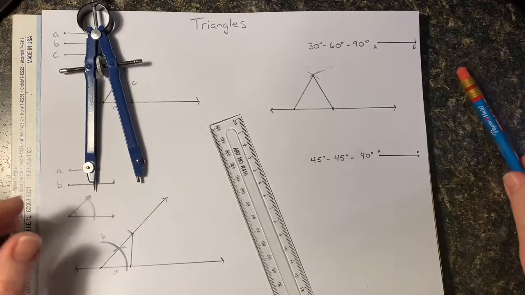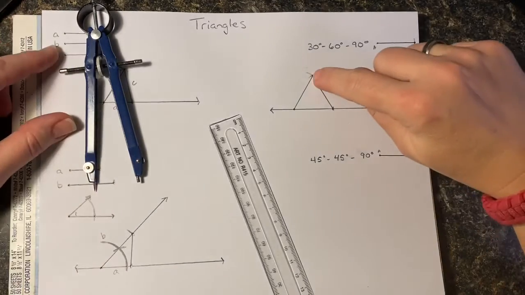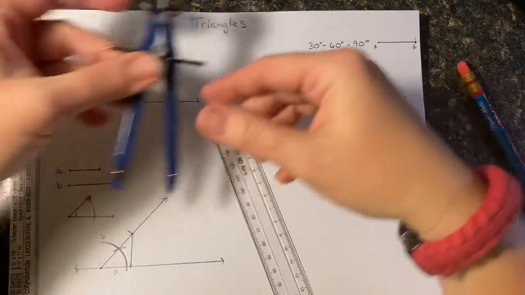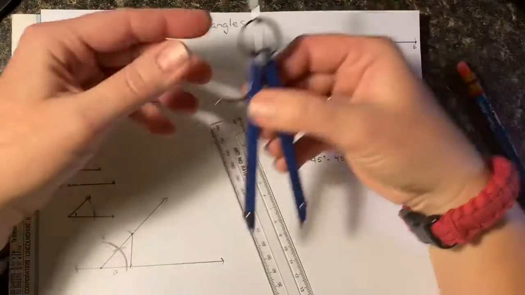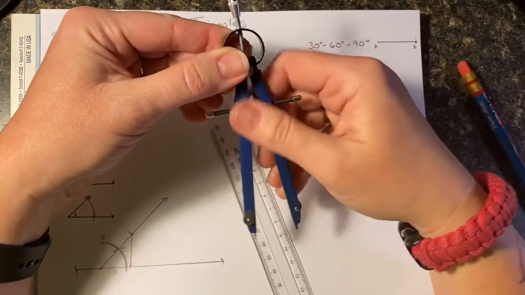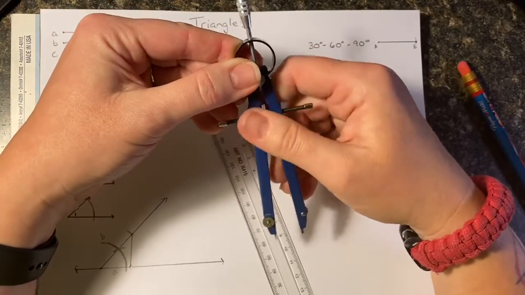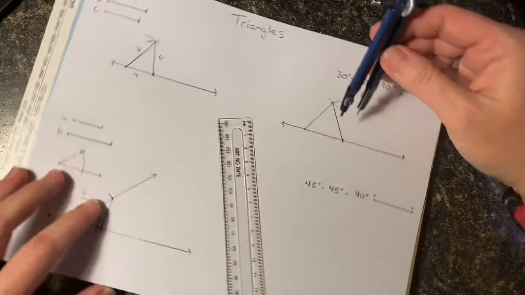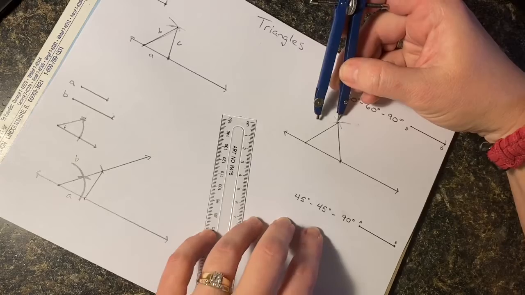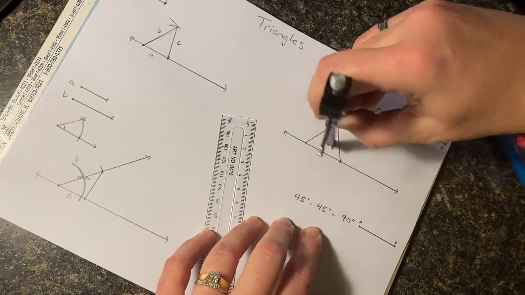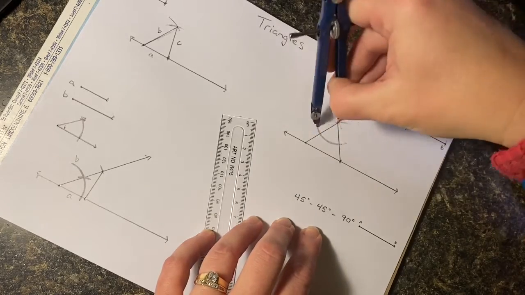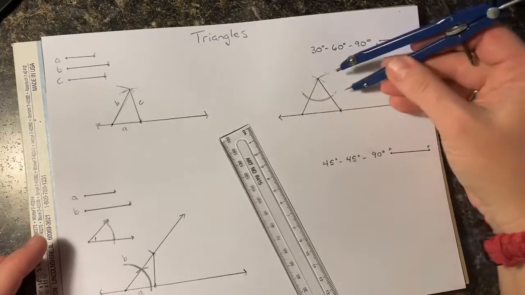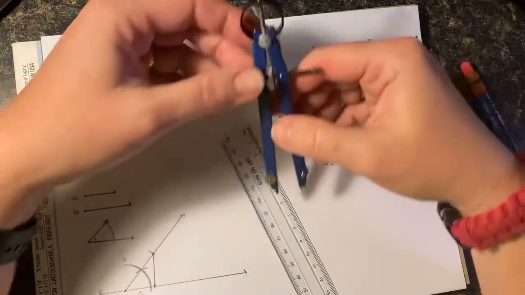The next step then is to bisect this upper angle, okay? We're going to bisect that angle. So let's put our compass at a nice, gentle, usable arc length, okay? And I'm going to turn my paper. With our compass at the vertex, we're going to make our angle go all the way across, okay? Now, using the intersections here with the triangle, we're going to create our bisection.